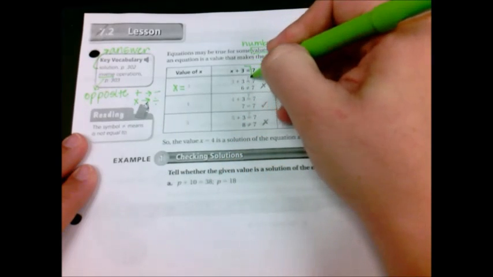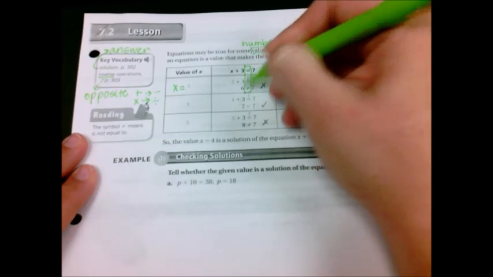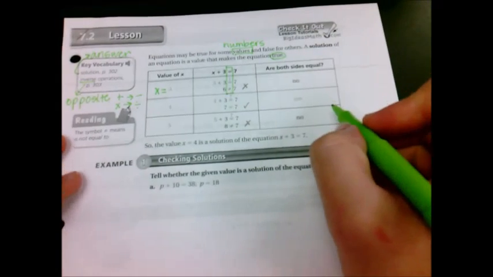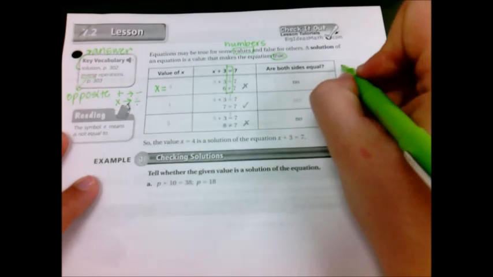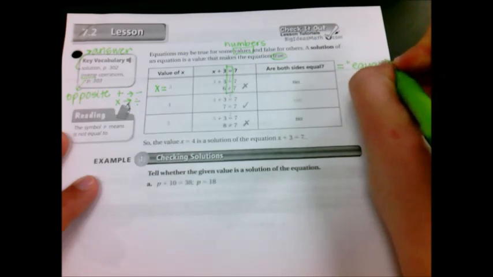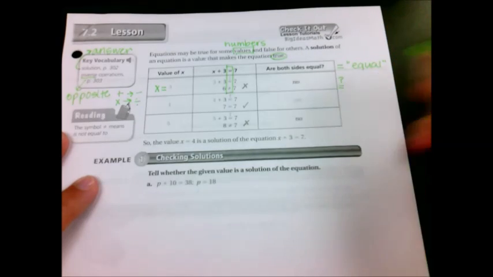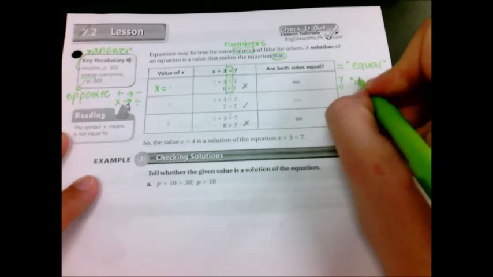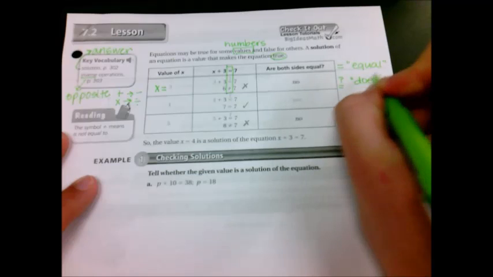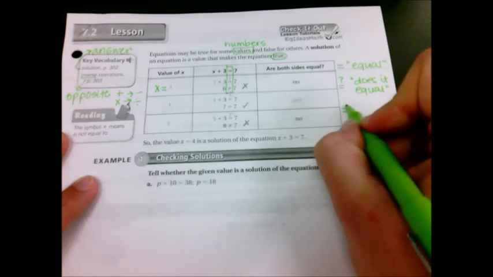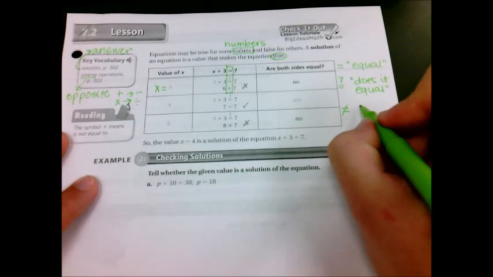One important thing is that all of these equal signs are lined up. In that section, we actually see 3 different types of equal signs. We see a traditional equal sign, which means equal. We see an equal sign with a question mark on top, which is asking the question, does it equal? And then we see an equal sign with a line through it, which is saying does not equal.